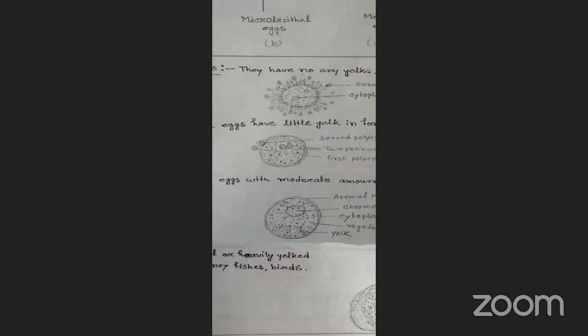Polysates are nothing but the neutrophils or white blood cells present in the egg. And the third type is mesolecithal, where you can see a moderate amount of yolk. So here you can see a moderate amount of yolk present. And the last one is megalecithal, where you can see quite a large portion of yolk, especially in birds and fishes, where you can see this type of yolk in those eggs.